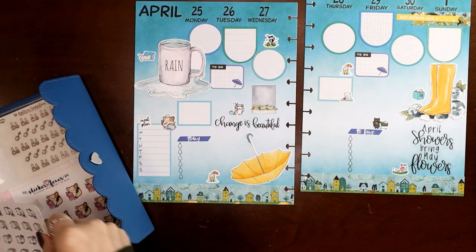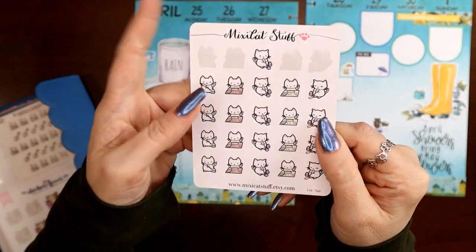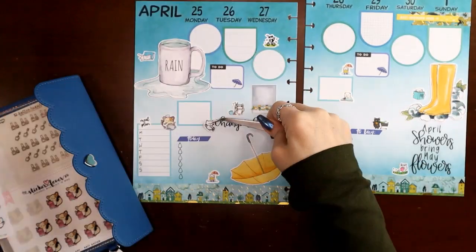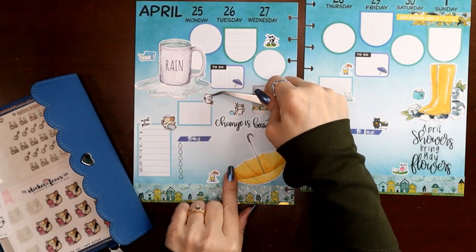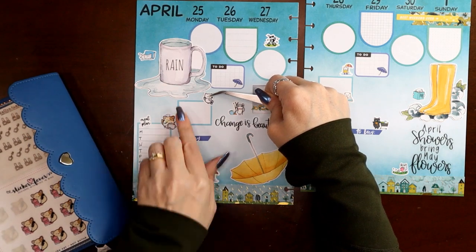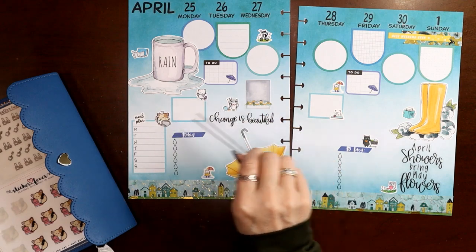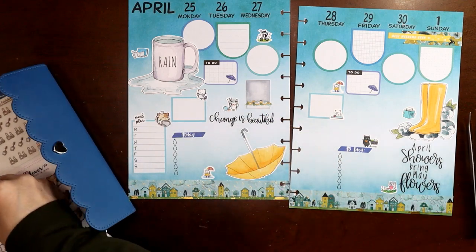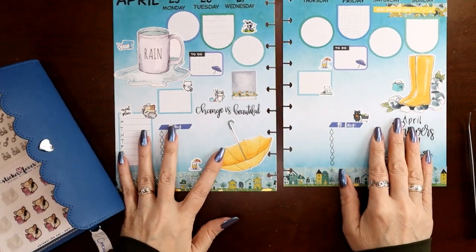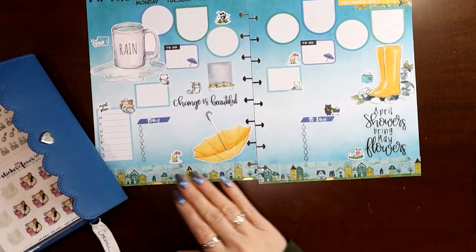Here's a different manicure kitty. These are different manicures. I'm going to use this one since I haven't used one before. Now I'm thinking I should have moved that one down there, but that's okay. There we go. Just didn't want them right in a row, so I don't know why. I don't like things being all matchy-matchy. So there we go. There is my spread.